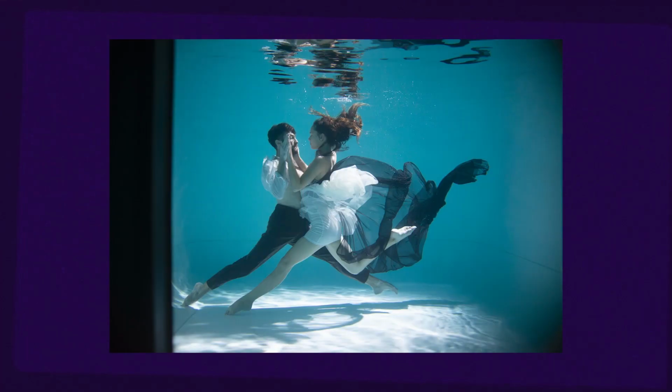So let's start out with photo number 1 that my subscribers sent in to me. And it's this beautiful portrait of this couple underwater. I asked ChatGPT to develop this preset specifically for an underwater portrait. This is what the AI came up with.